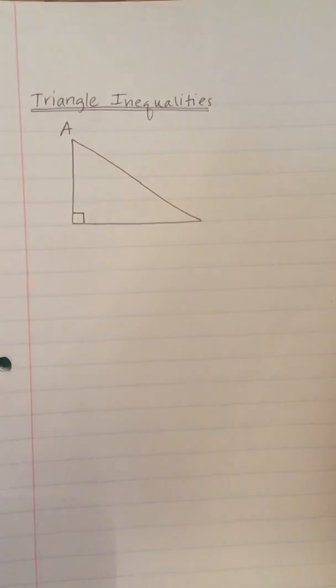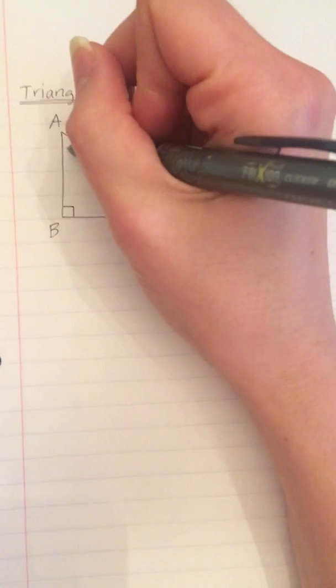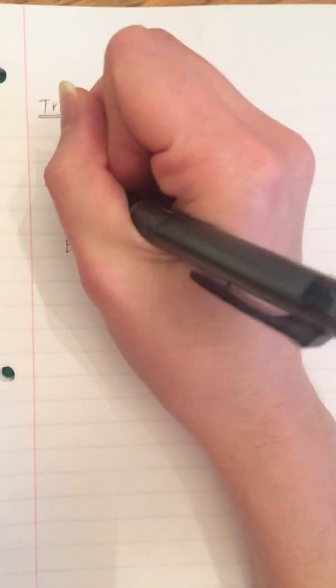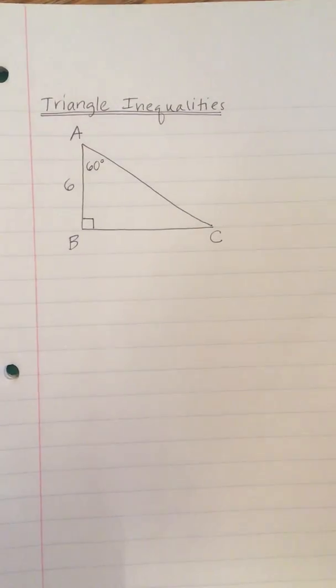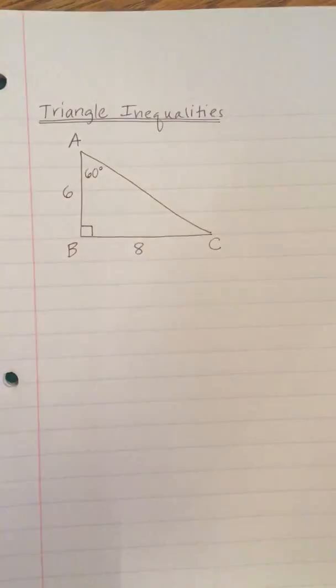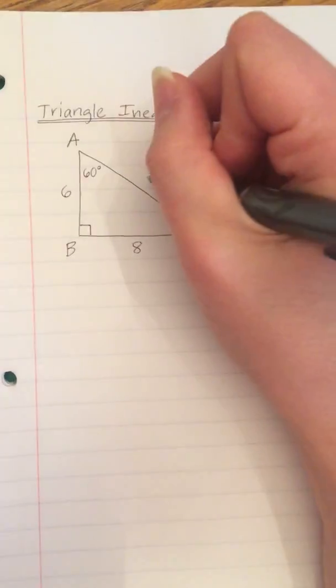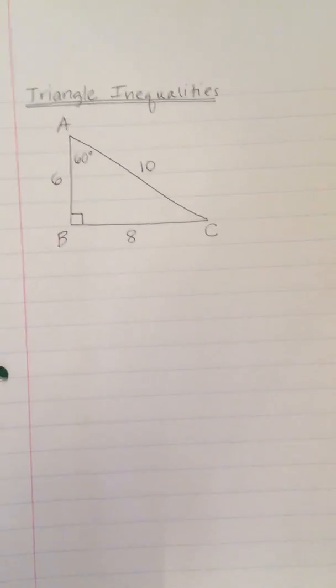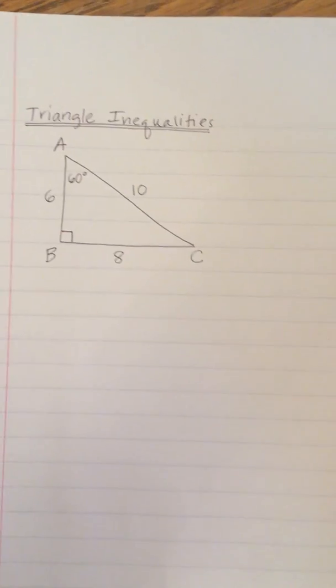We'll start at the top, call it A, right angle is B, third angle C. I'm going to label angle A as 60 degrees. I'm going to label side AB as 6 units long, side BC as 8 units long, and side AC as 10 units long. So I'm going to ask you some questions about this triangle.